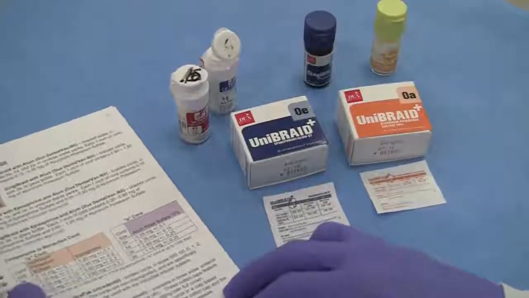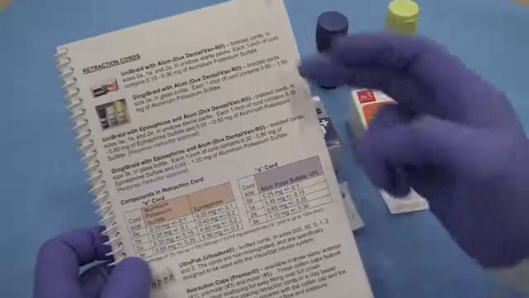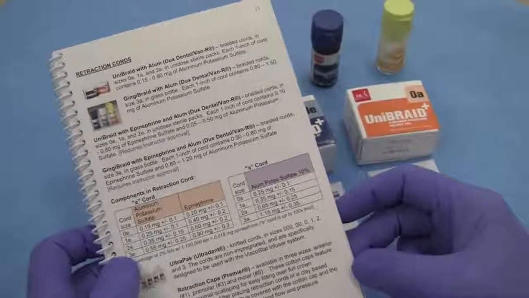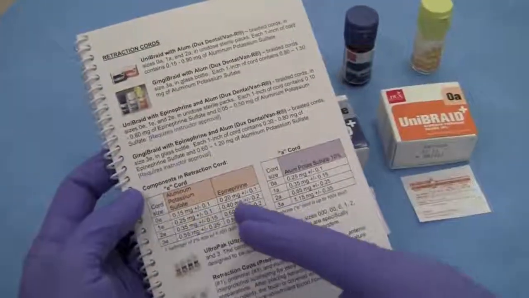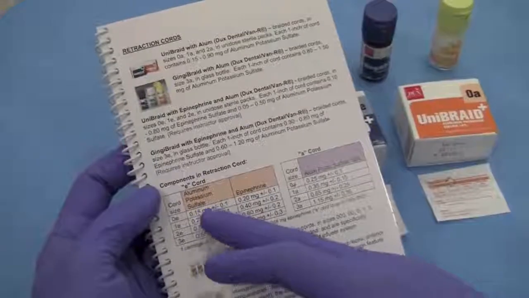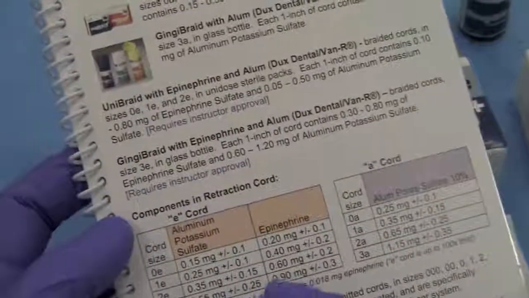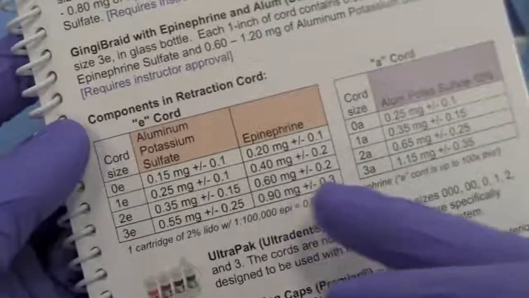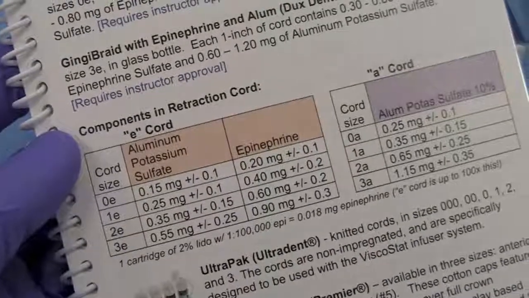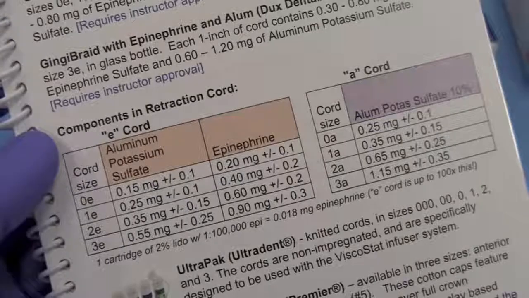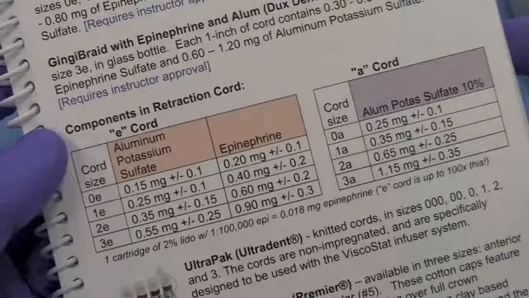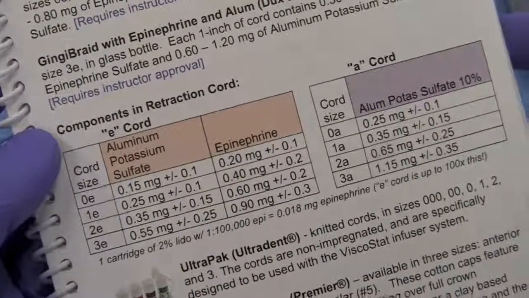Many cords are available, and you can see they're all listed here on page 13 of our book. We even get into the details of exactly how much of the impregnated chemicals are located in the cords, so you can see in our book the exact breakdown of milligrams of each component in the cords.